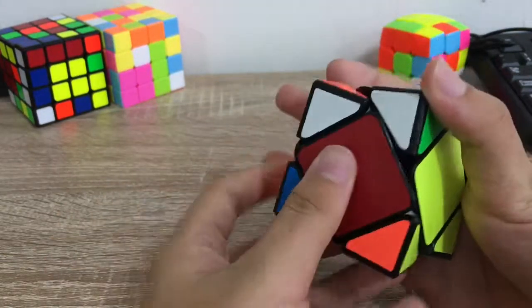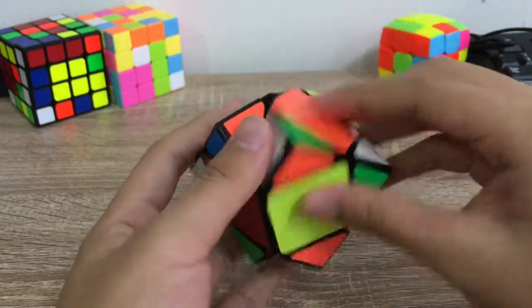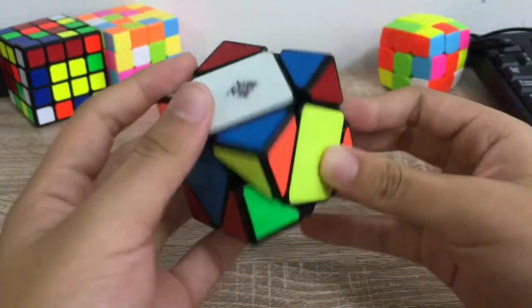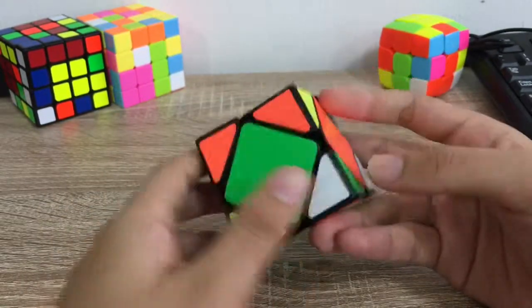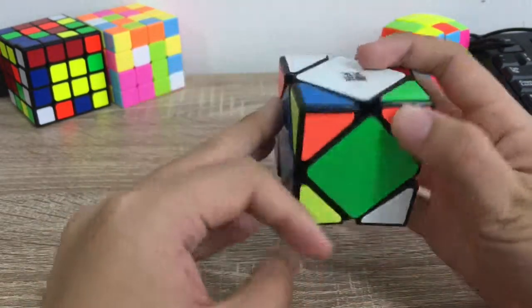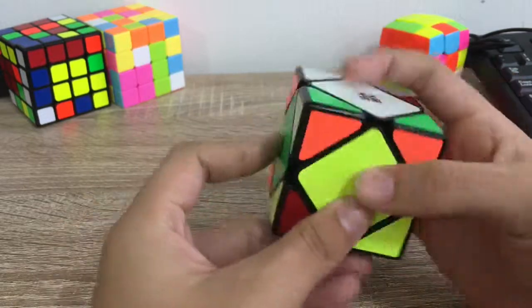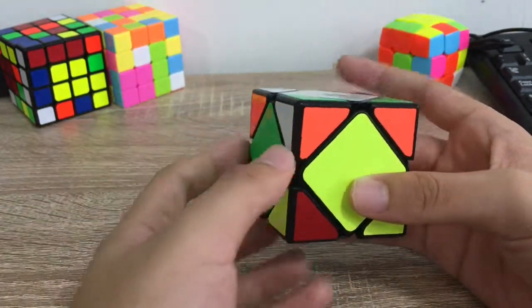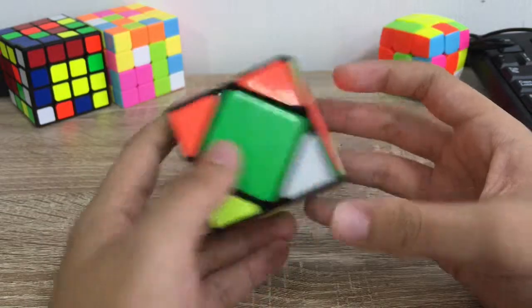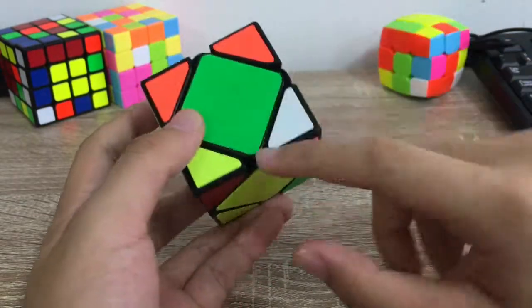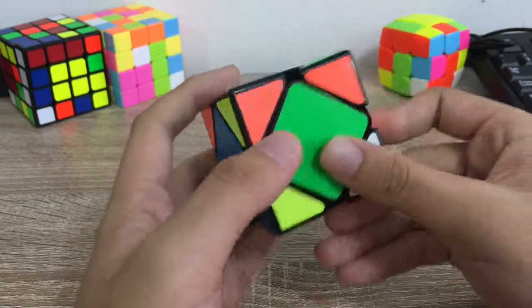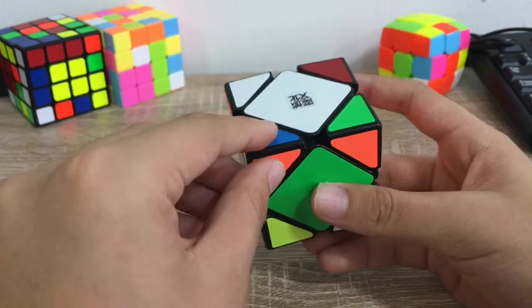Because for example, if this was facing like this, so this is a white orange, and it needs to go in here, I can't just put this up and it won't be in the right place. So what I need to do is I need to just keep on rotating this piece. So keep on rotating this white piece until it goes into the right slot.